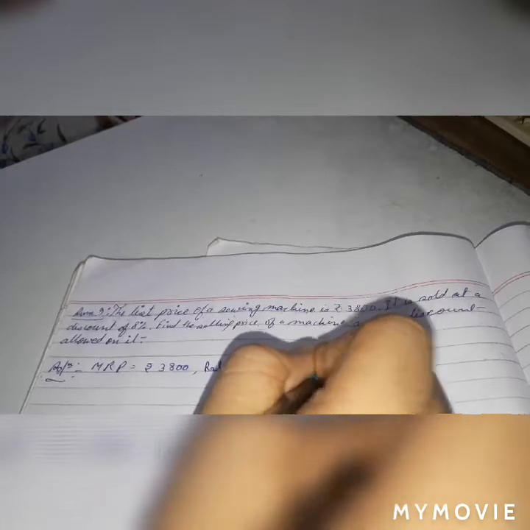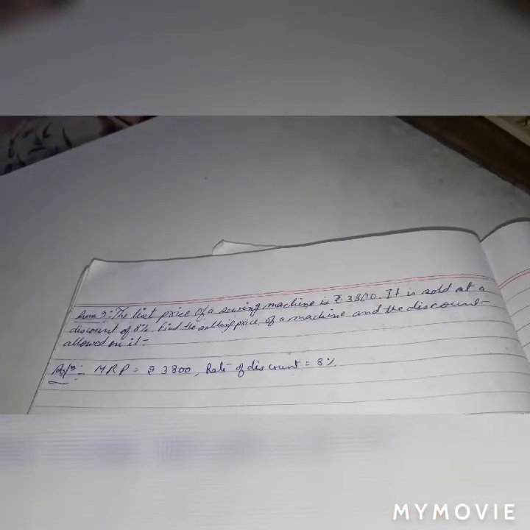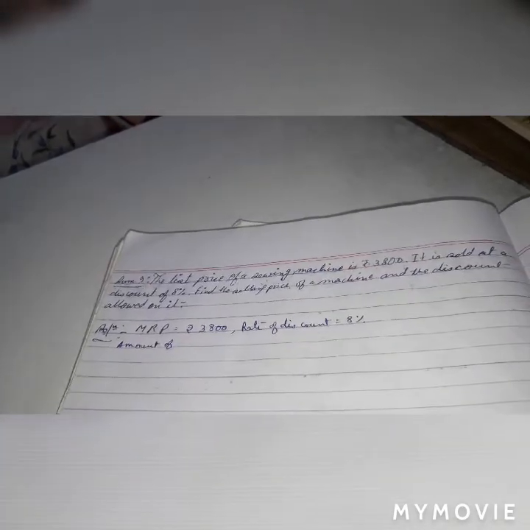You see, MRP equals rupees 3,800. Next, rate of discount 8%. Amount of discount. You see, the amount of discount that we are going to calculate is 8% of 3,800. It will be in terms of rupees. So you will get the answer as 304 rupees. So this is the amount of discount.